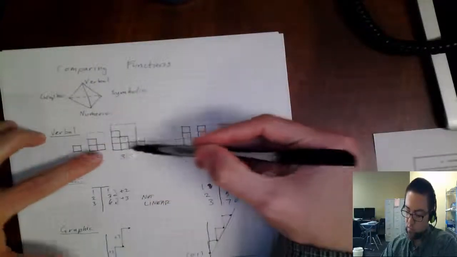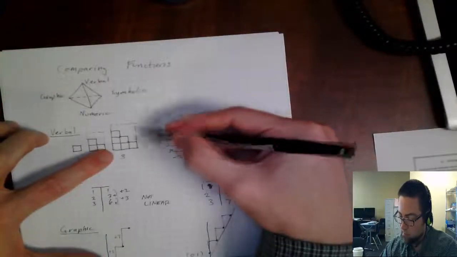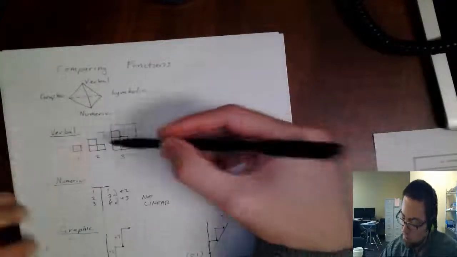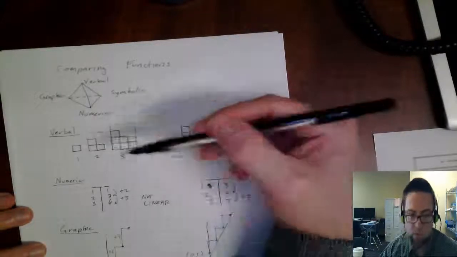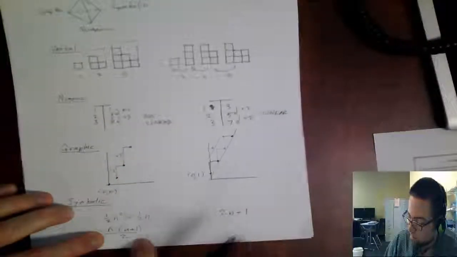This rectangle would be n by n plus 1. So 3 by 4, and then divide by 2, cut it in half, you get 6. So this is n times n plus 1, divided by 2. That is the symbolic representation of this function.